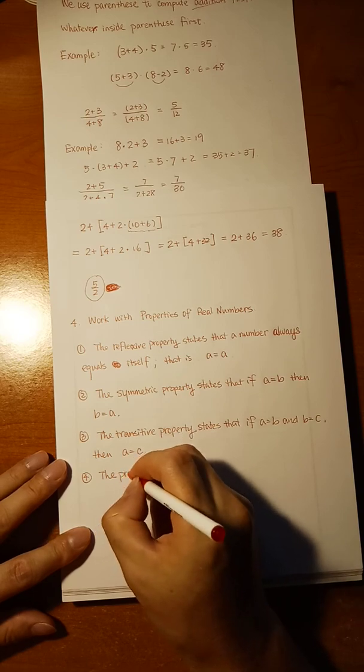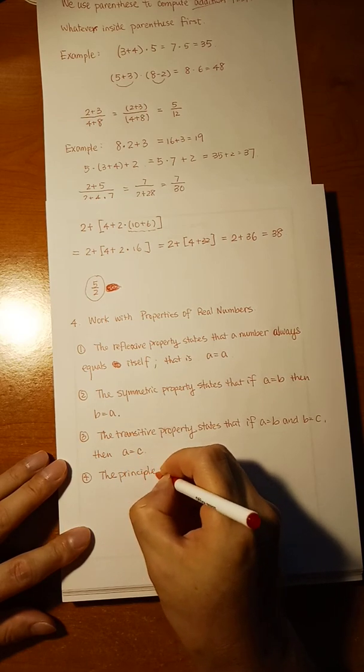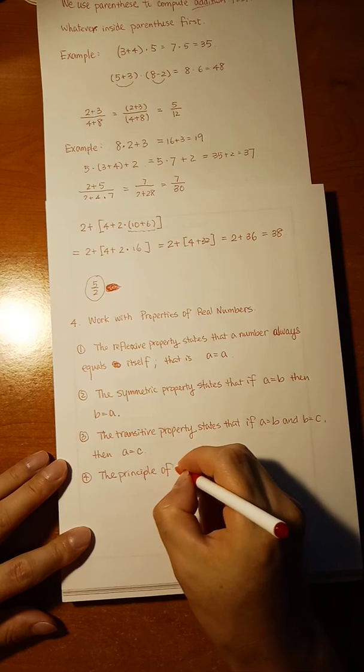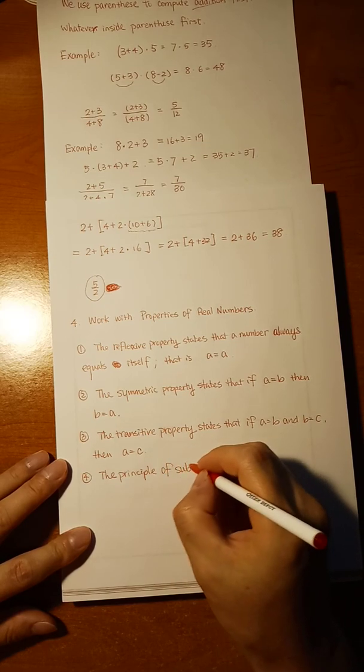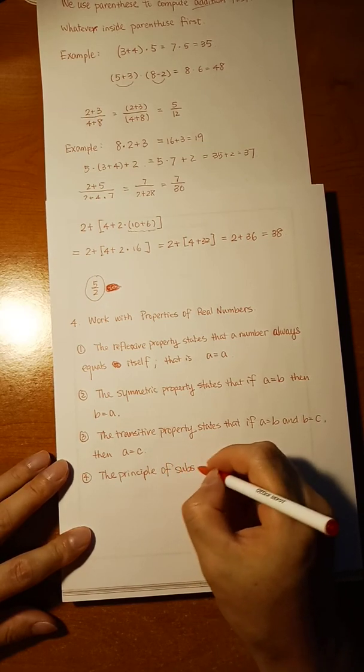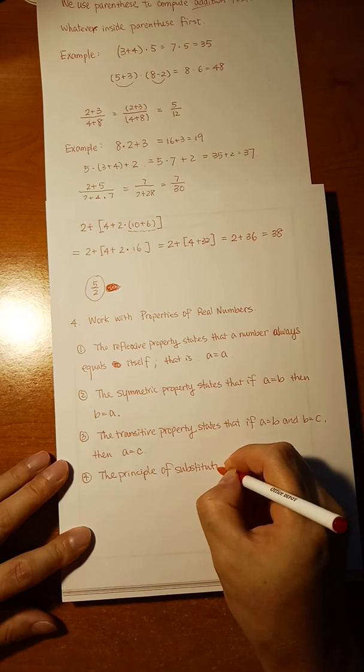And fourth, the principle of substitution, my bad.